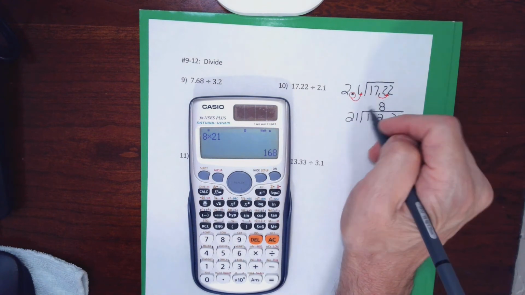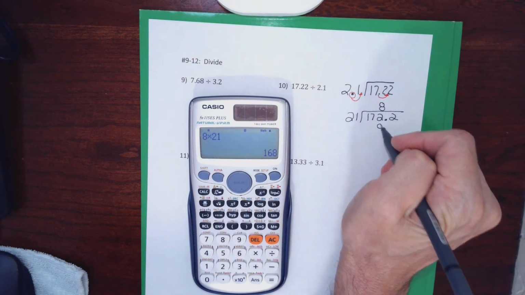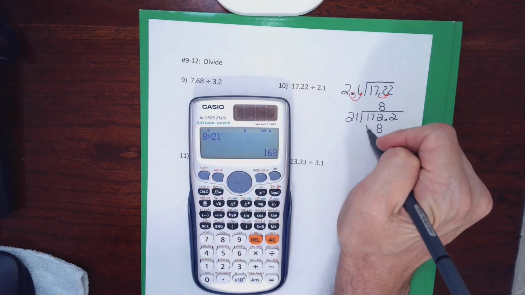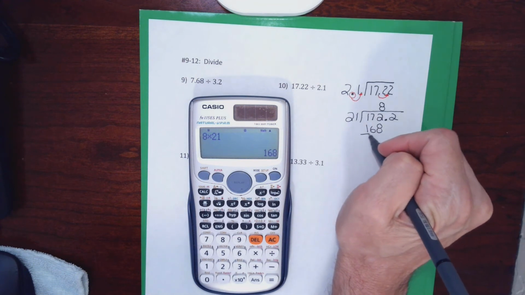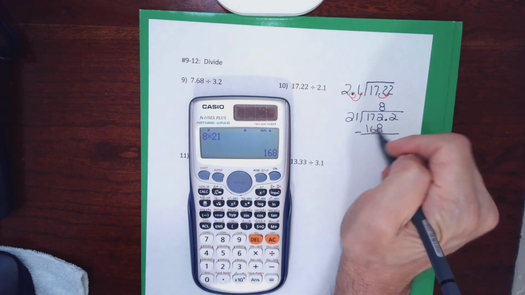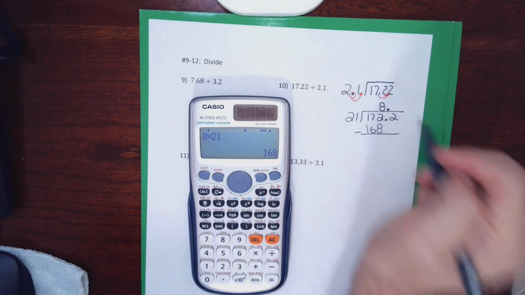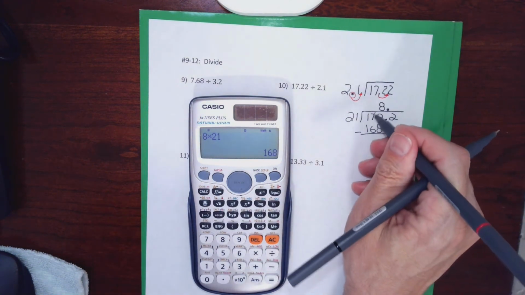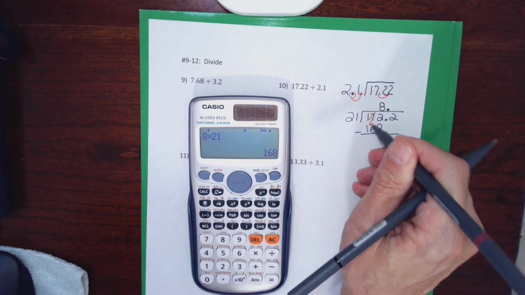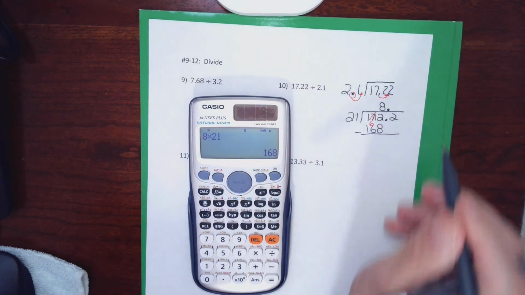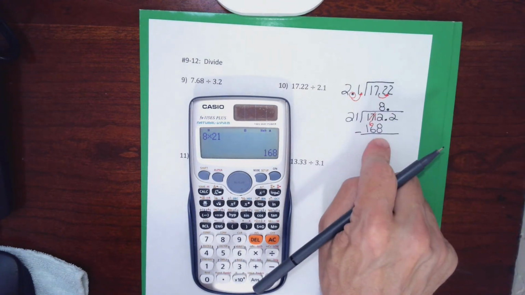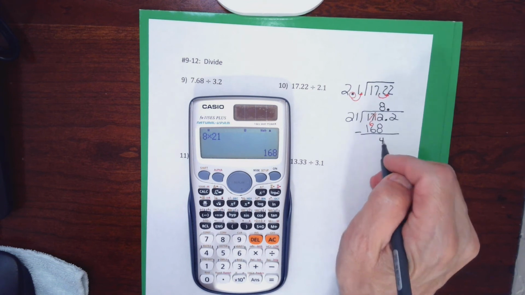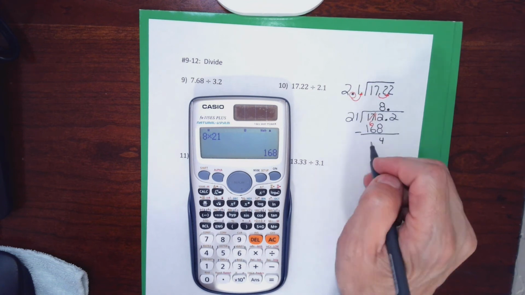I'm going to go 8 times 1 is 8. 8 times 2 is 16. When we do long division, we subtract. Let me bring this decimal up because I'm going to need it. To do this subtraction, the 7, I'm going to borrow 1 and make it a 6. I'm going to change the 2 to a 12. I'll do 12 minus 8 is 4. And then 6 minus 6 is 0. 1 minus 1 is 0.